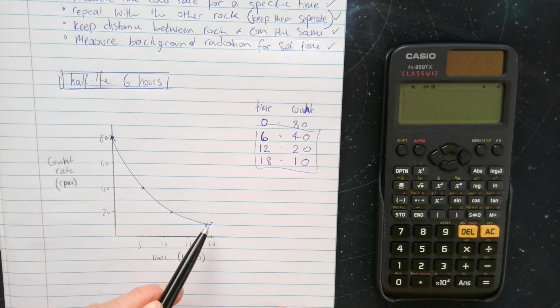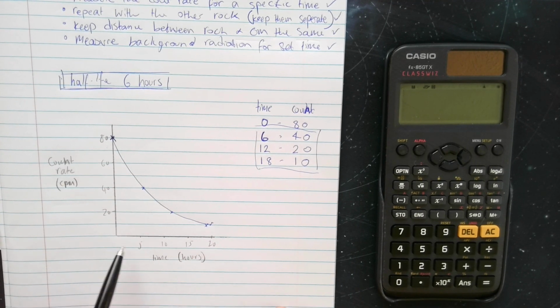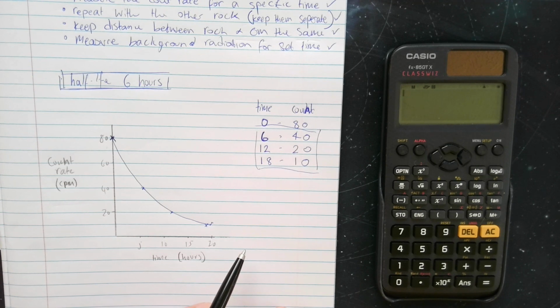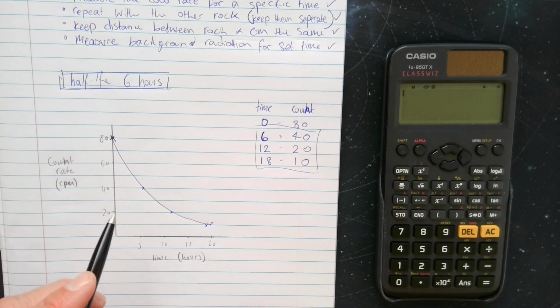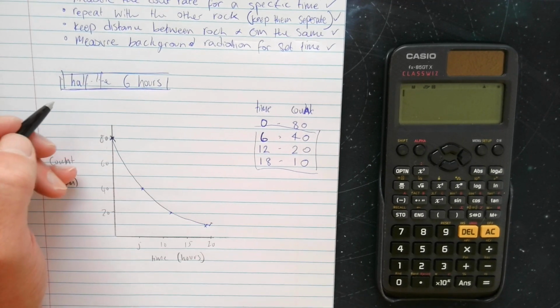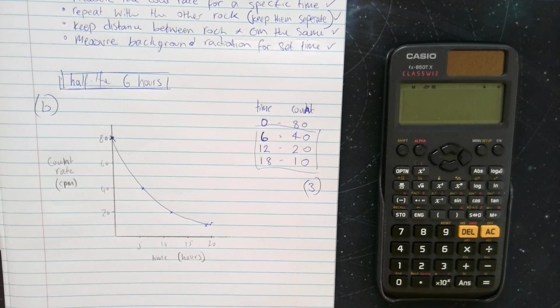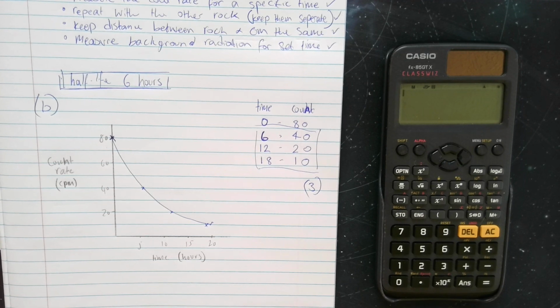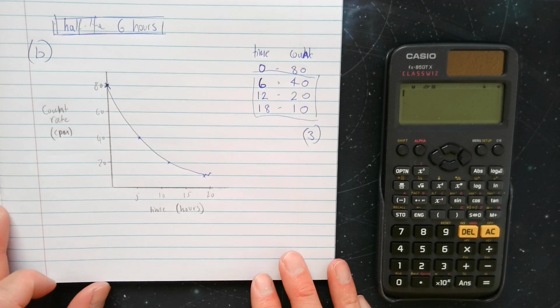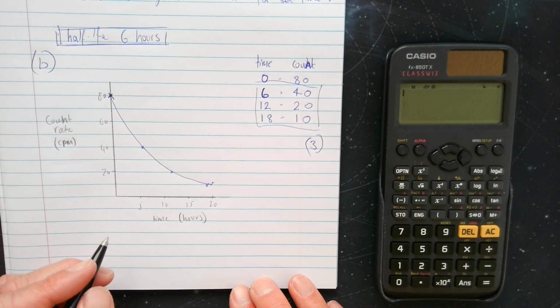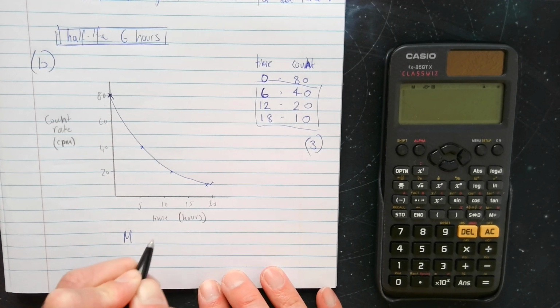And remember, a half-life graph, we're never going to touch the x-axis with a half-life graph. Okay, so keep that in mind. That's an important factor. And there we go. That is part B, and we've got all 3 marks if we plotted those points, and then we're going to put our line in as well. And then last part of this, I think I can get this in at the bottom here.